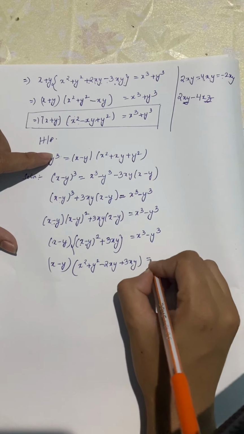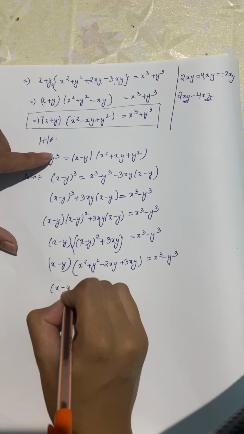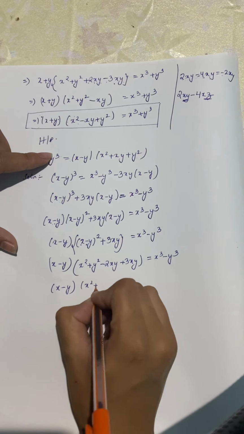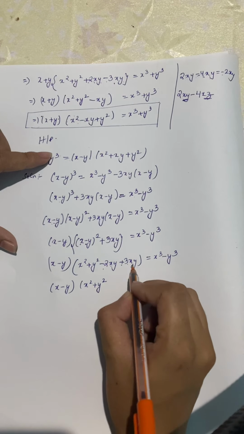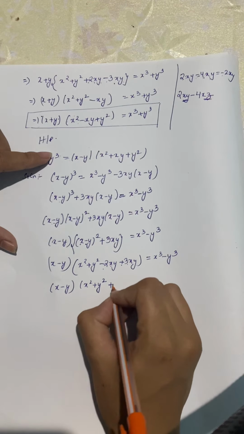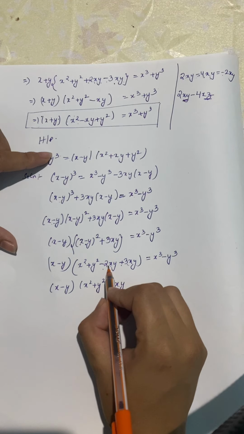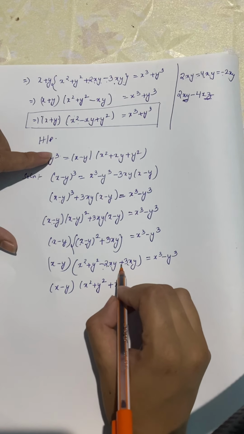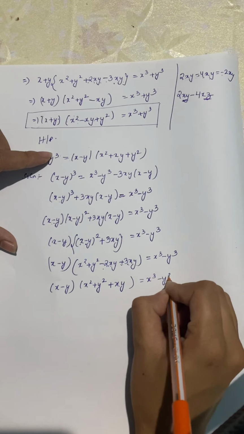Clear? Equal to x cube minus y cube. Now you look at this, x minus y, x square plus y square. Now you see minus 2xy plus 3xy will be plus xy. It will be plus because 3 is greater than 2, right? So plus xy. So over here this is equivalent to x cube minus y cube.